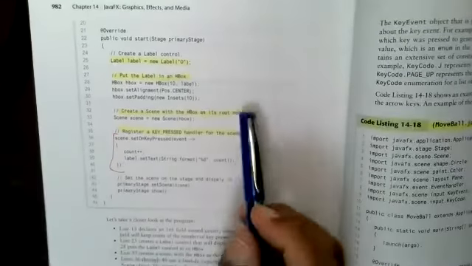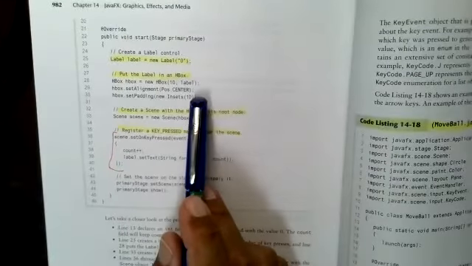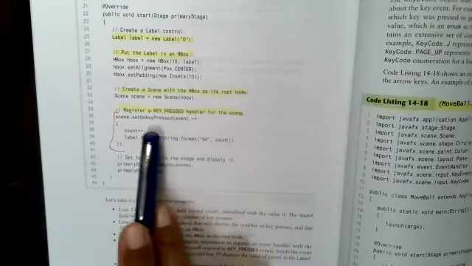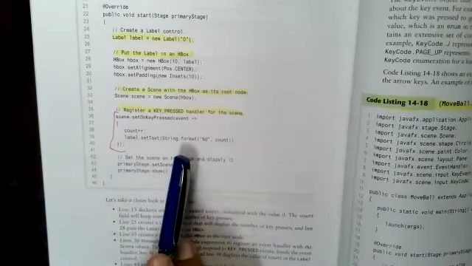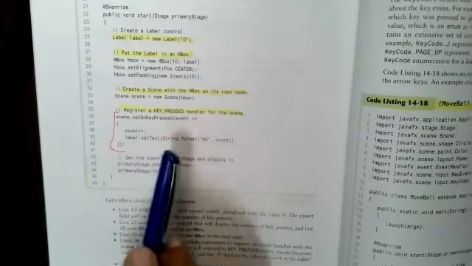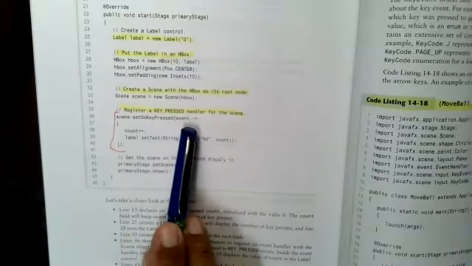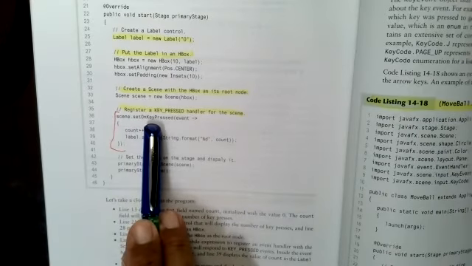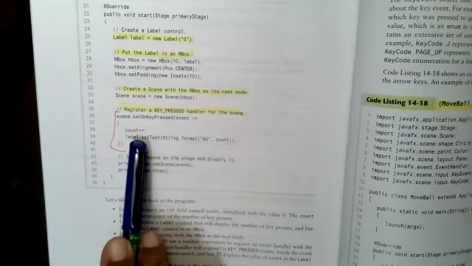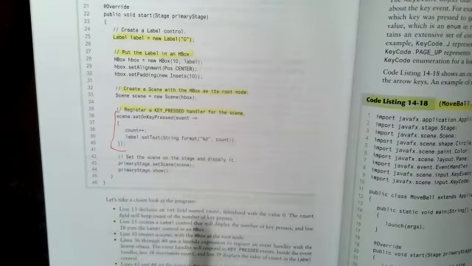This one's pretty simple. I create a label. I set up horizontal. I come in, get my scene ready. And here is this registering key pressed. It's that handling with the inner class. So, syntax, learning that. When a key is pressed, it's going to hit this. When it comes in, it's going to add 1 to a counter, and then it's going to display it. And if you ran the program, you should have seen in your window, every time you click inside of it, it adds 1 to that counter.